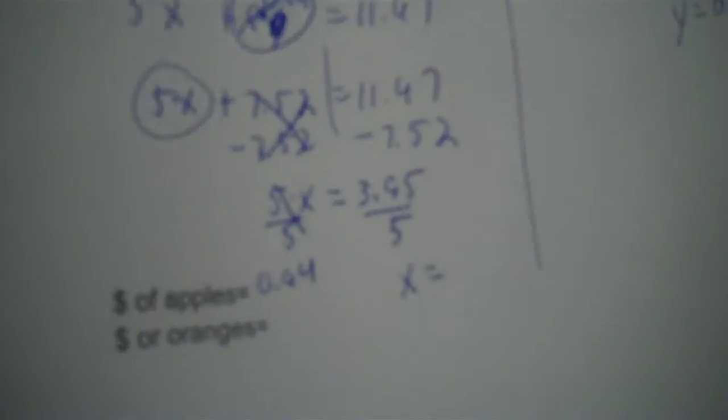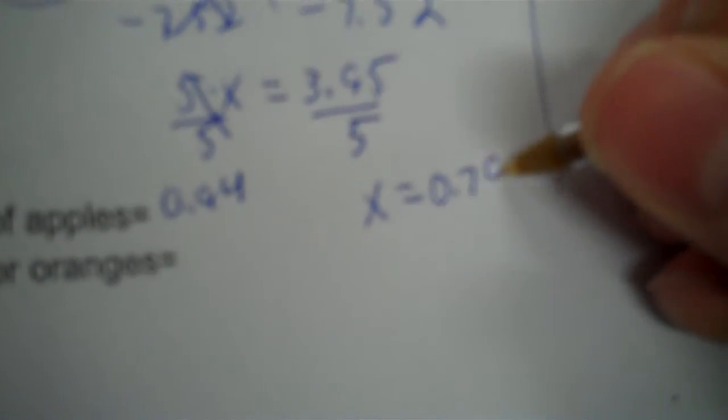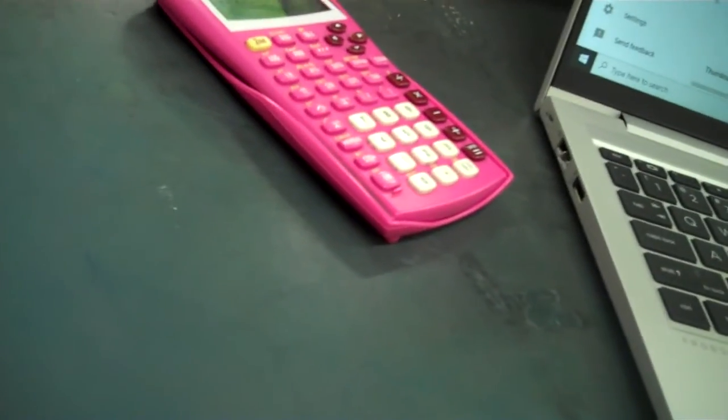I get 79 cents. Okay. So 94 cents and 79 cents. Okay, let's do another one. This one is going to go a little bit quicker.